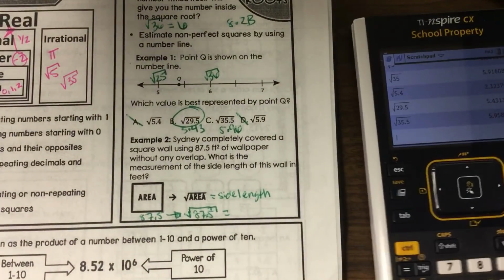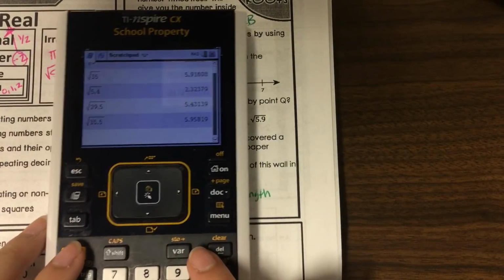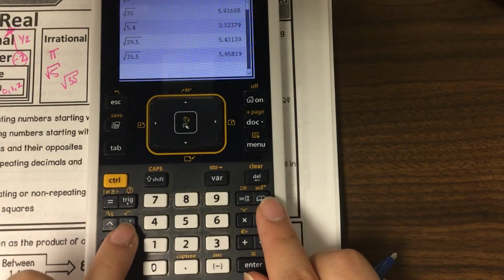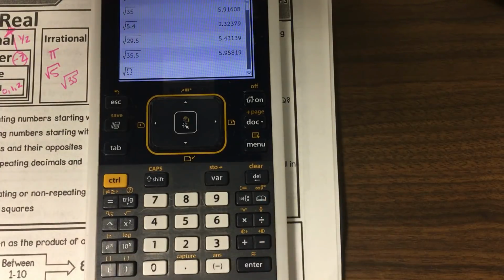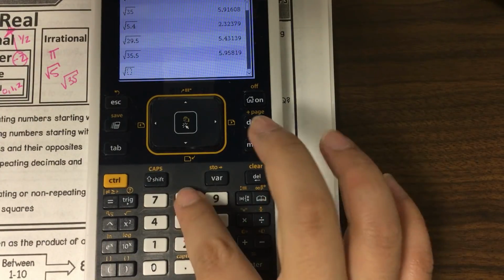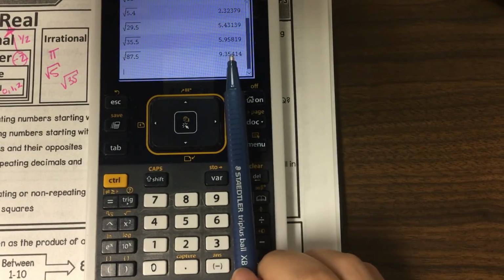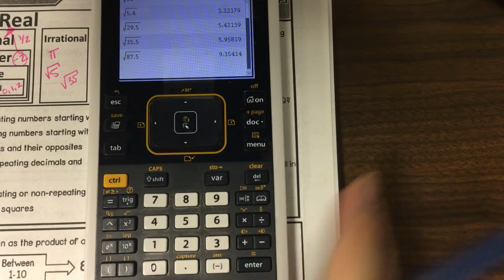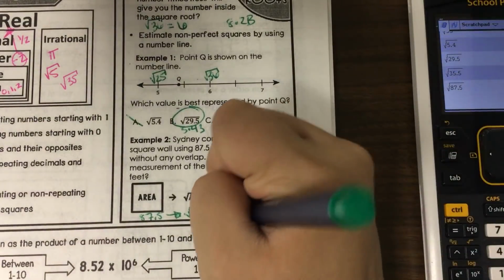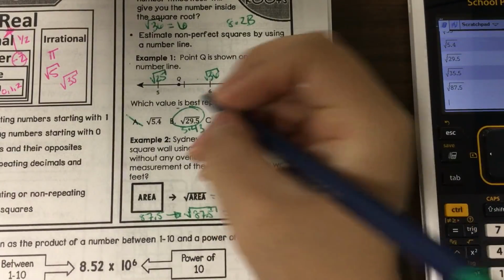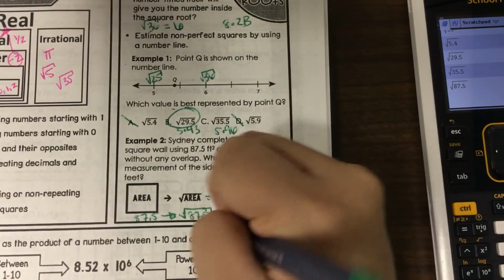So let's go ahead and type that into our calculator. Remember, control and the x squared button. You see your square root in yellow right there? We'll pull up our square root symbol. So 87.5. Click enter, 9.35414. So let's round it to 2 decimal places, to the hundredths place, 9.35, because the 4 keeps it the same. So we have 9.35. Our unit is feet.